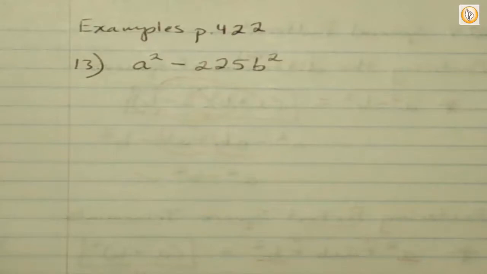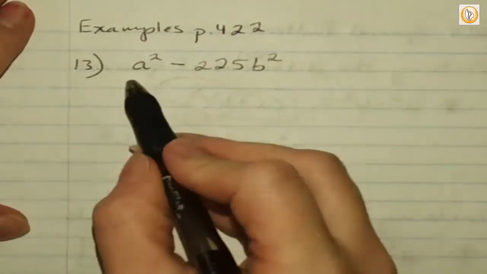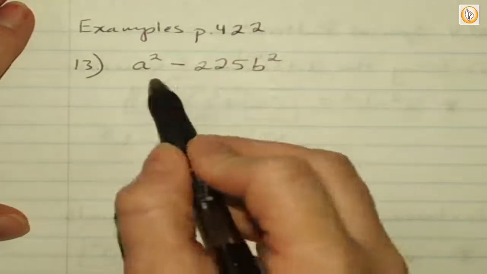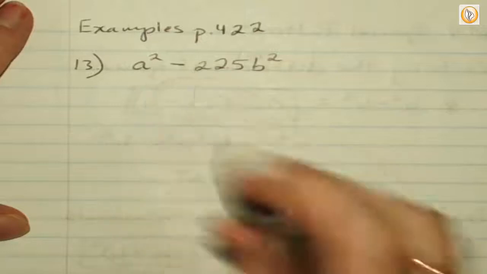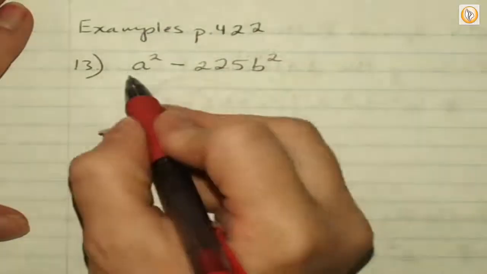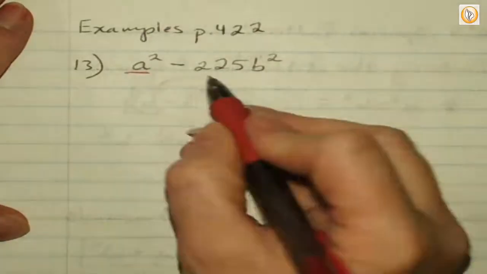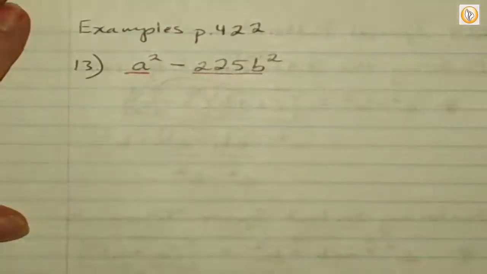So in this case, the very first thing I suggest, always check to see if there's anything that can be taken out. Do they have anything in common? This time, no, they don't. Let's also check, perfect square. I think this is a perfect square.